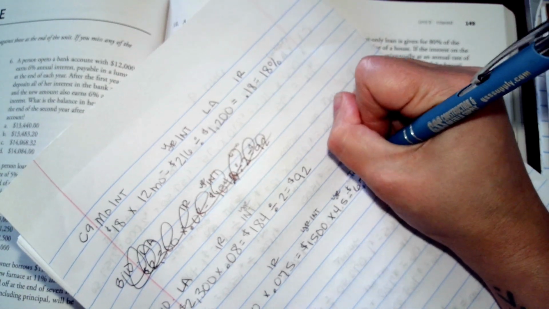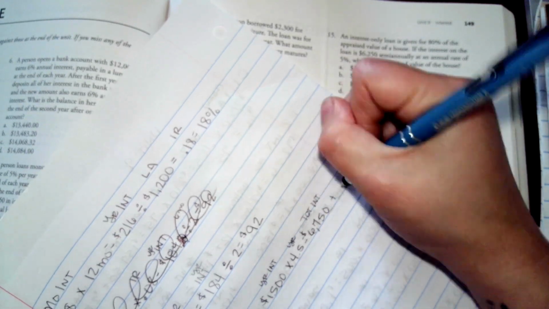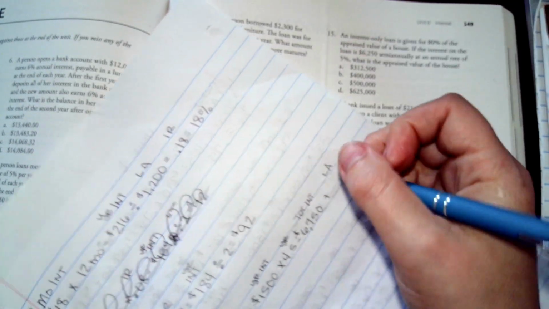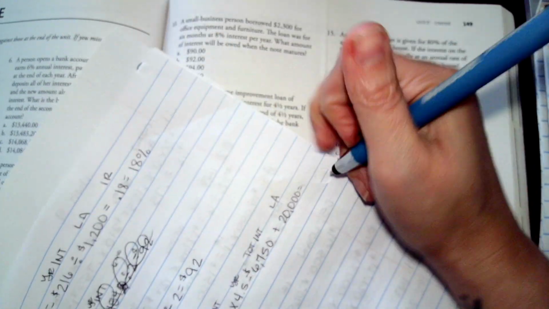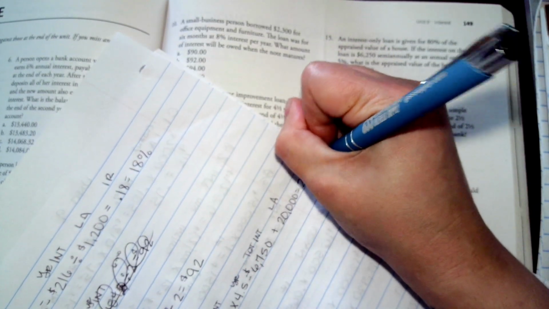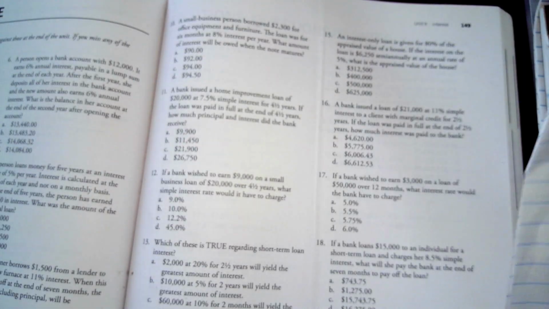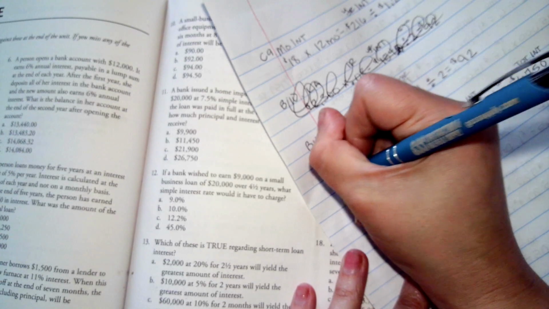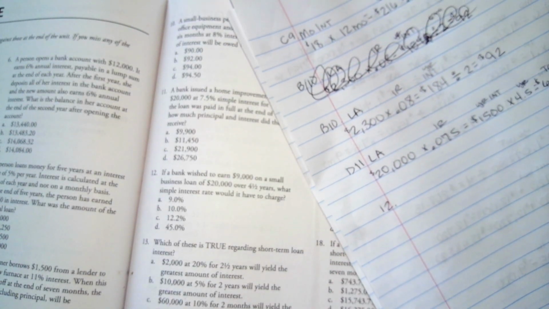So this is total interest, and we need to add it to the original loan amount, which was $20,000. So you get $26,750. Your answer is D.